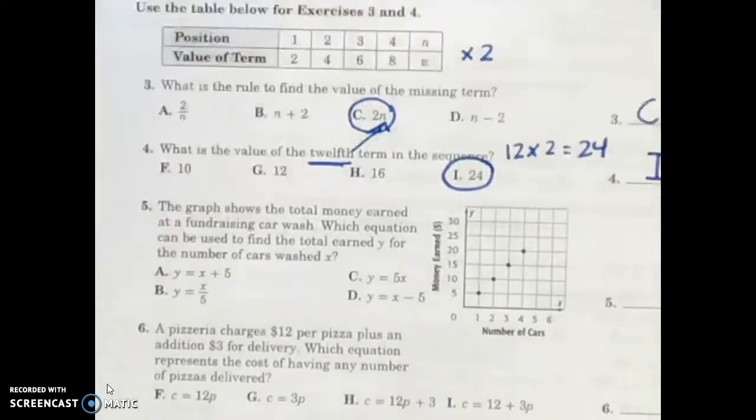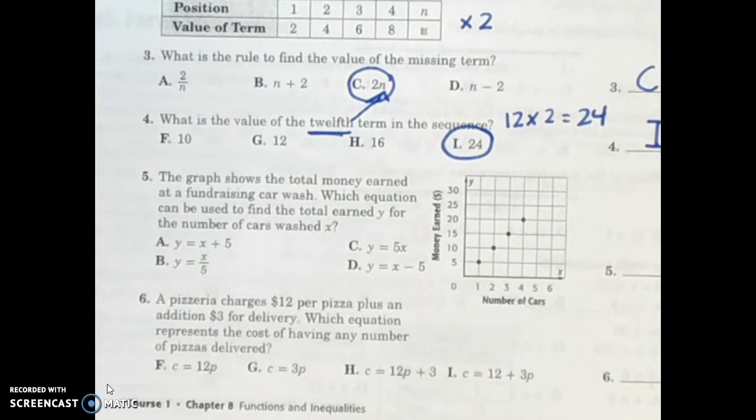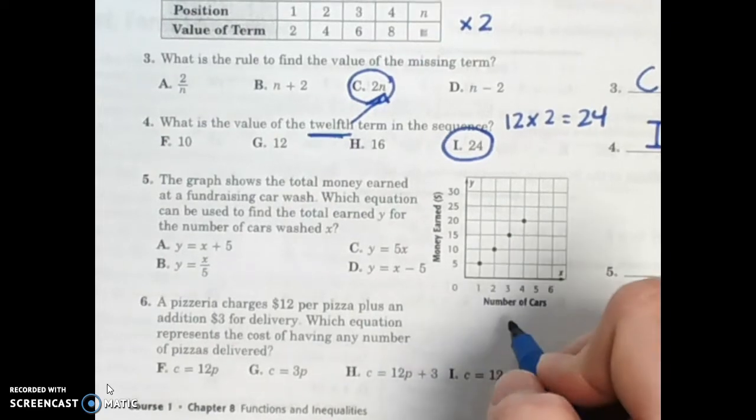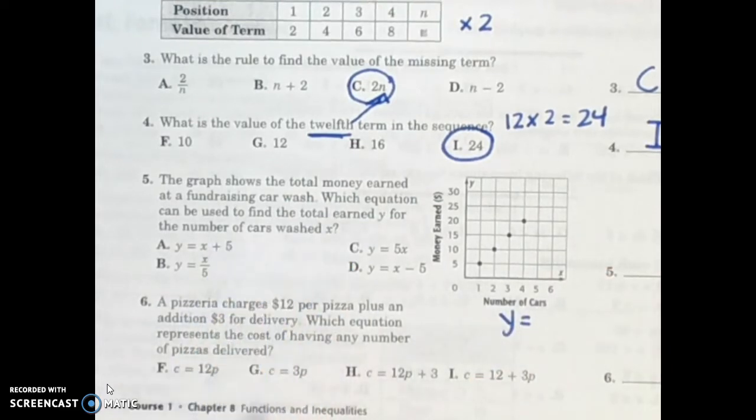Number 5. The graph shows the total money earned at a fundraiser car wash. Which equation can be used to find the total earned? Y. So we're going to have Y equals, for the number of cars washed, X.